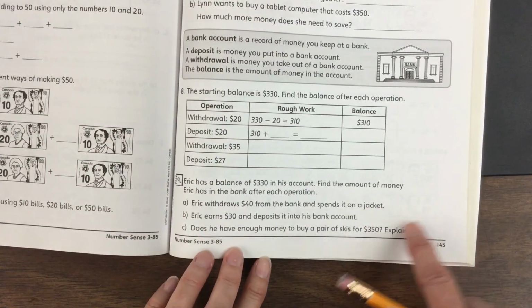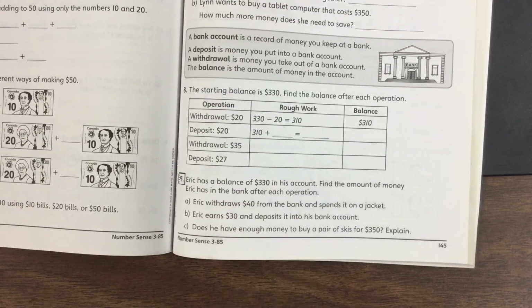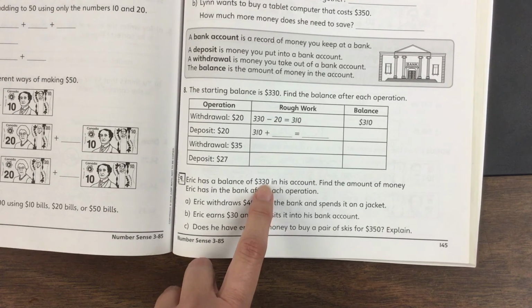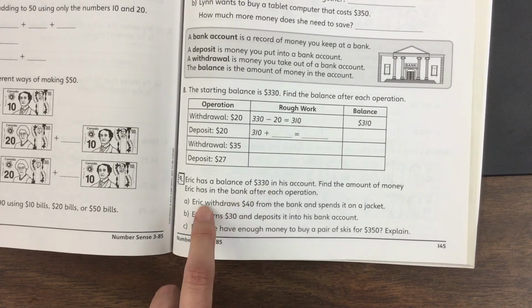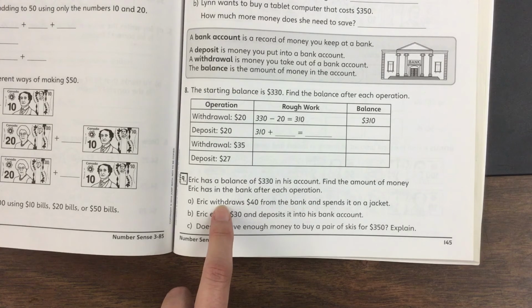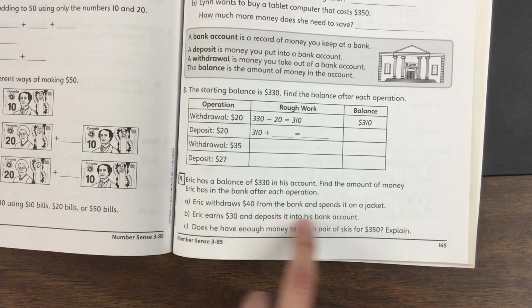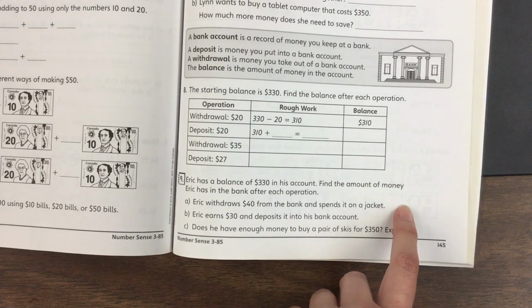Okay, everybody? Now for number 9, it's a bit of a word problem, but I think you can fit the answers in here. Okay? It says Eric has a balance of $330 in his account. Find the amount of money Eric has in the bank after each operation. Remember, his starting point is 330. That's his balance. Eric withdraws 40. Do we remember what withdraws means? It means to subtract. So that means you're going to go 330, take away 40. Okay? Tell me what he has.